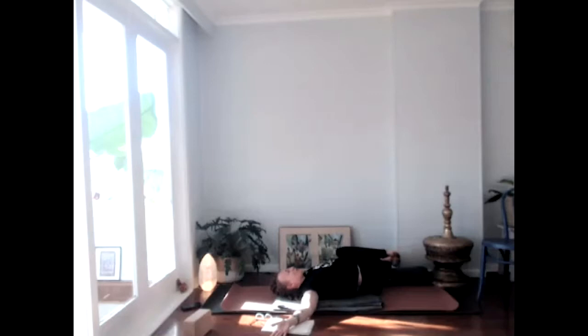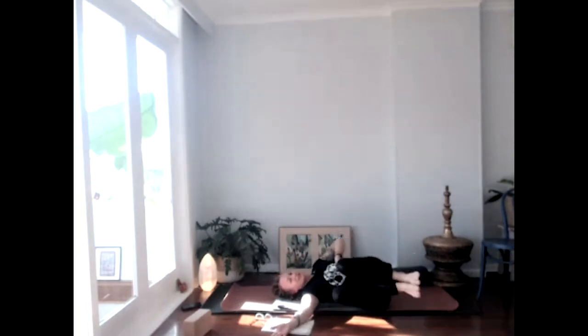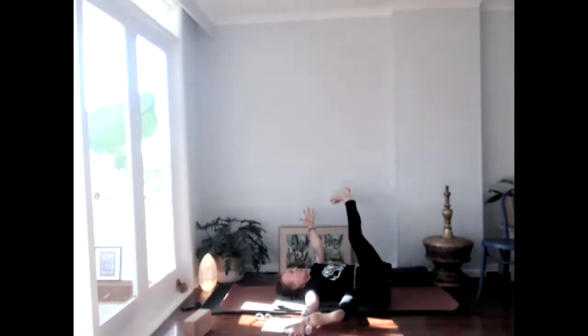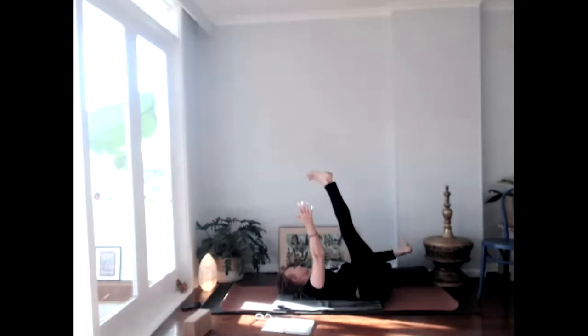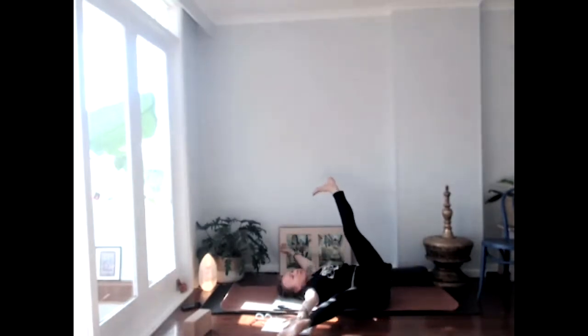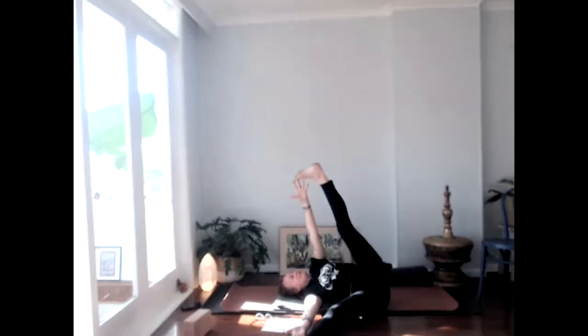Okay, those that want to go a little bit further with this can start to straighten the legs. Yeah, so you can start straightening the legs. So now you start to get a much bigger arc of movement. So if you're working with straight legs now, move the top leg, top arm first and let the bottom leg and bottom arm follow through. So just give it a try.